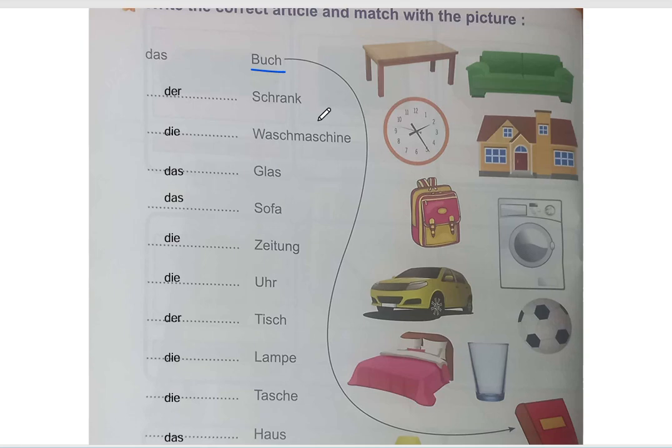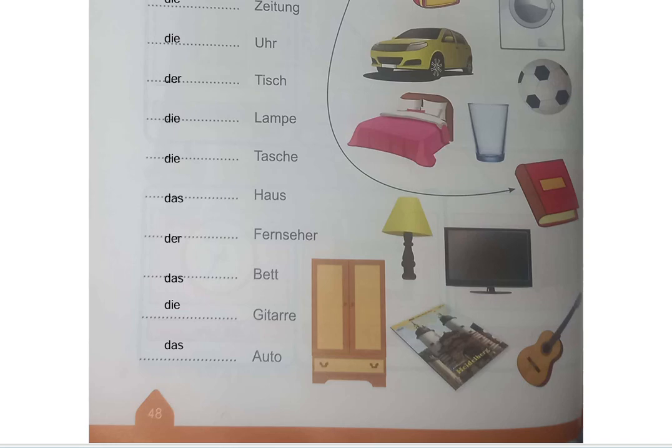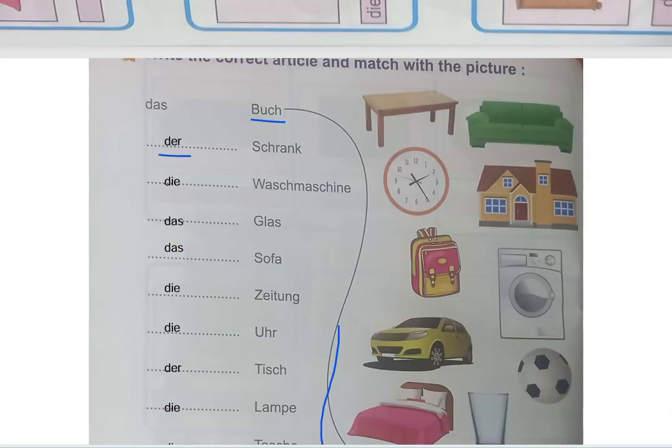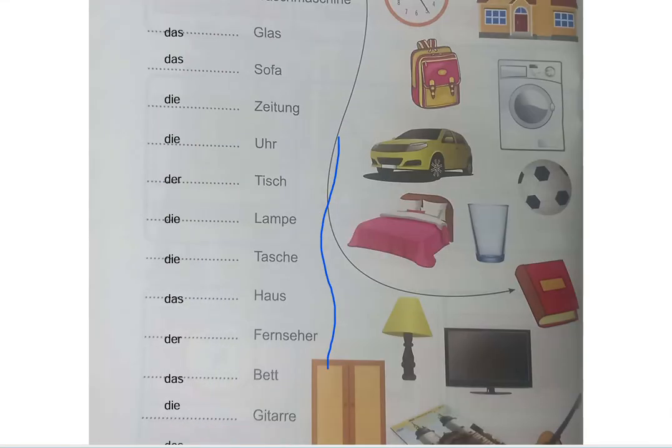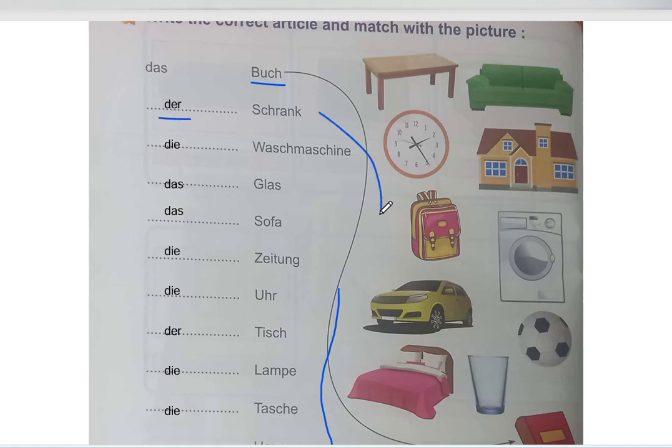We just learned what Schrank was. Cupboard. Schrank was cupboard. So it was der Schrank. So the article is der. Can you spot a cupboard over here somewhere? Yes, I can. It's over here. So we'll simply go ahead and match this with Schrank.